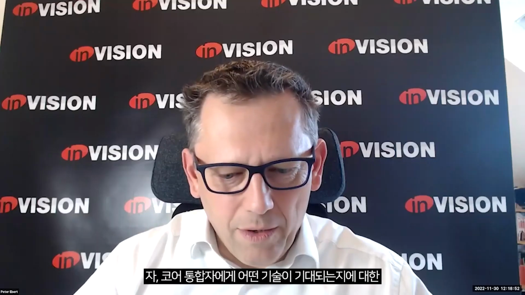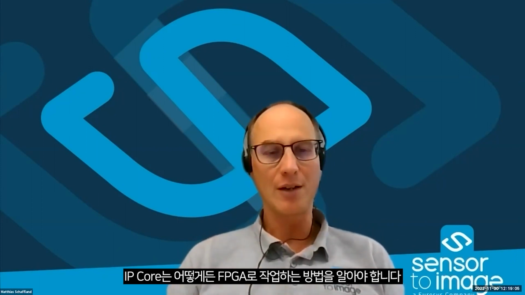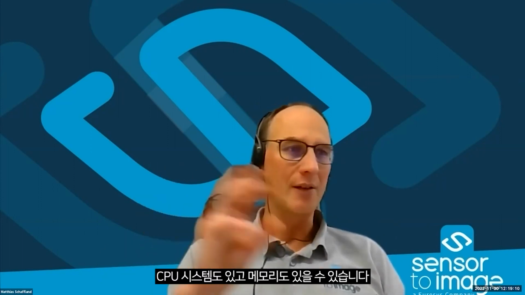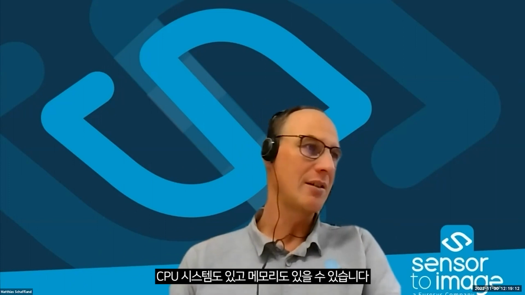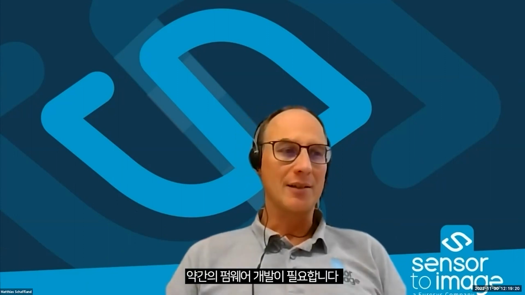And there's a question about what skills are expected from the core integrator. These are development tools and IP cores; you have to know how to work with FPGAs. And you have seen that in the block diagrams. You have CPU systems, maybe memory, these actual IP cores, some firmware development inside the board. And so that requires at least an experienced FPGA person or team to work with that.